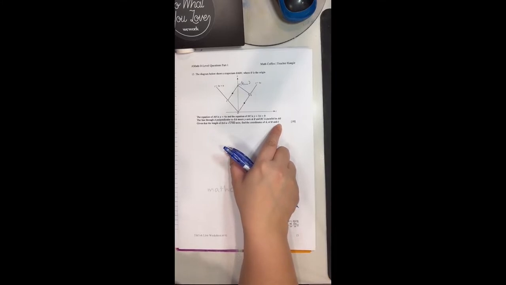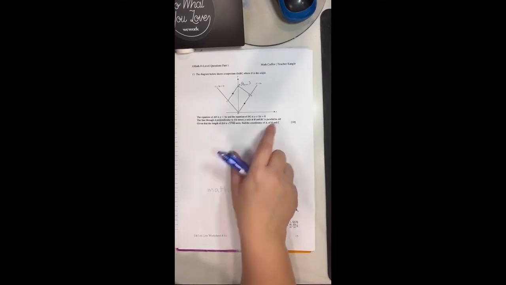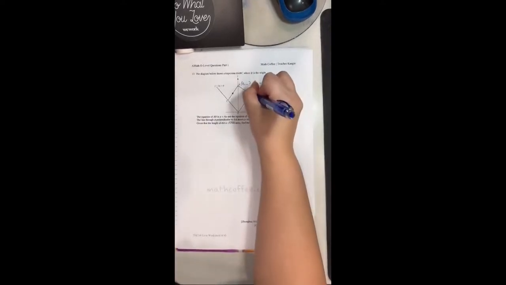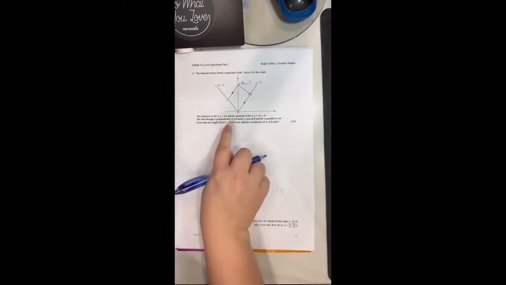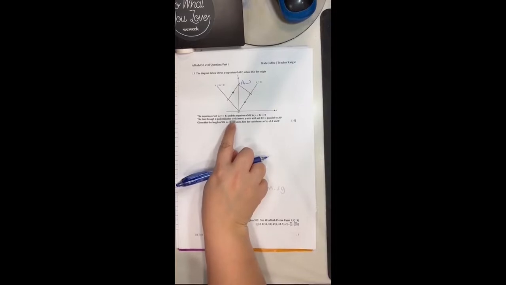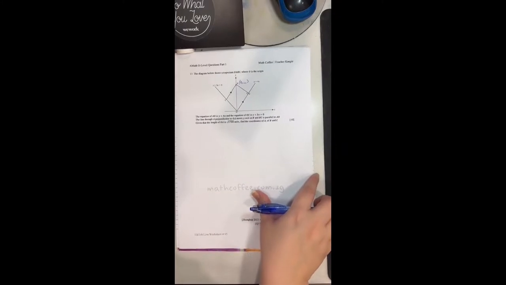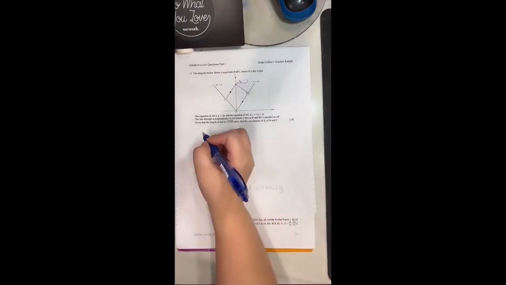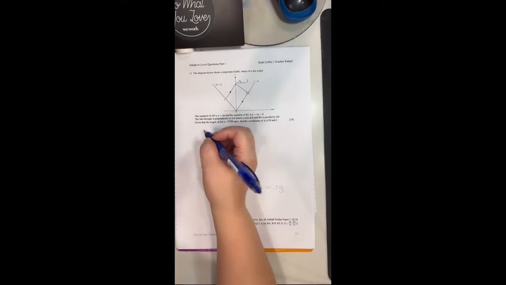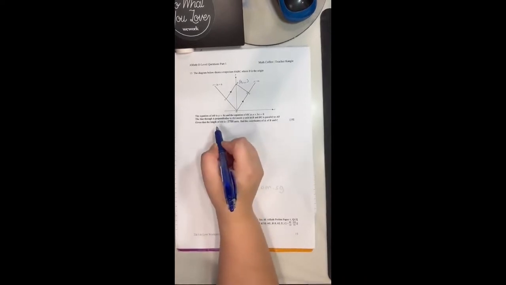Okay, so the trick is, see here, because they give me this information, of course I need to work from this information. Yes, it is vectors essentially. Okay, so now let's take a look.